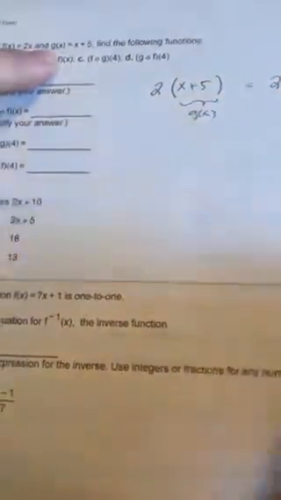Number 15. Okay. Composite functions: f of g of x, g of f of x, f of g of 4, and g of f of 4. All right, so f of g of x, all you're doing is this. You're writing the function f. This is the easiest way to do this. Ready? When it says f of g of x, write out the function f. F is 2x, but instead of x, I'm going to write a parenthesis. And inside the parenthesis, I'm going to put what g of x is. All right, so my g of x is x plus 5. And then I'm just going to simplify, and that's it. So 2x plus 10 is my answer.